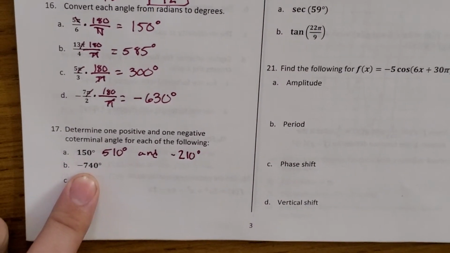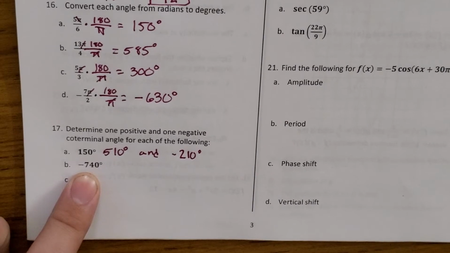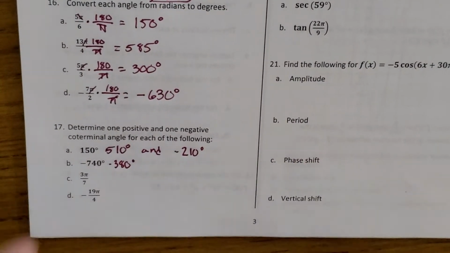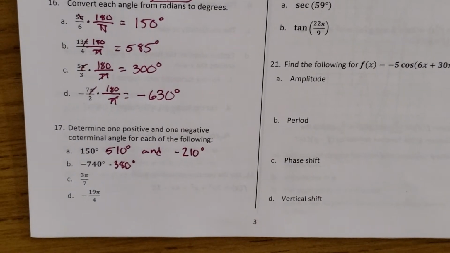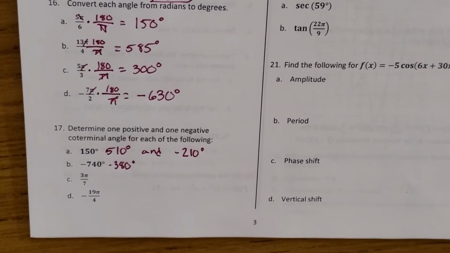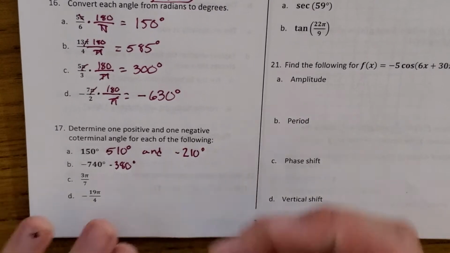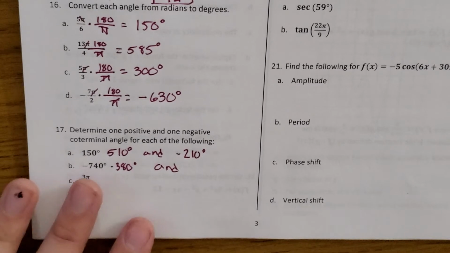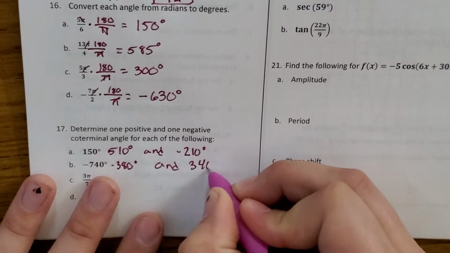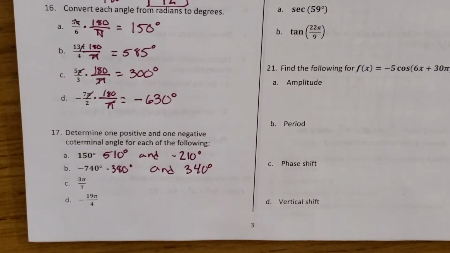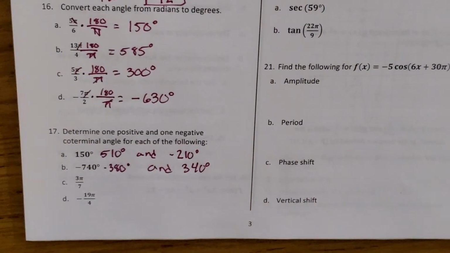For this one here, part B starts with negative 740. When I add 360 to it, I get negative 380 degrees. So that's a good negative answer. Well, I go to add 360 again because it's still too negative, and I get negative 20. Negative 20 is going to give us another negative answer. So you could put negative 20 for your negative answer if you wanted to, but they said I need a negative and a positive. So I'm going to add 360 a third time. And in this case, I get 340 degrees. So those would be two coterminal angles that are positive and negative. Again, there's a ton of answers here. You could put an infinite number of answers.